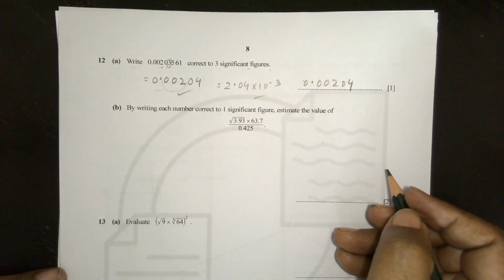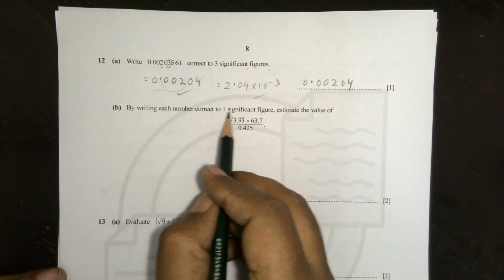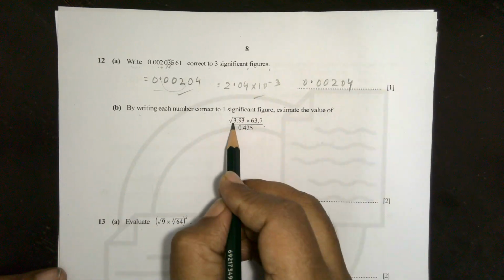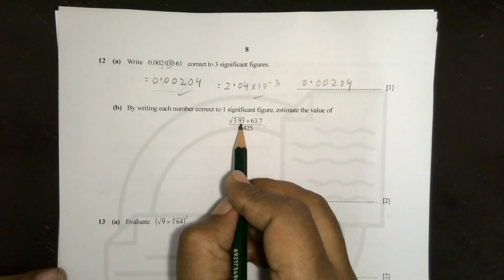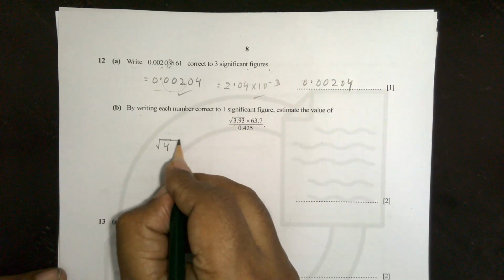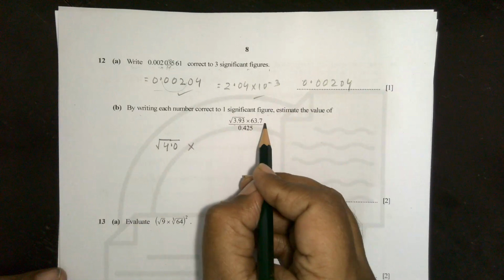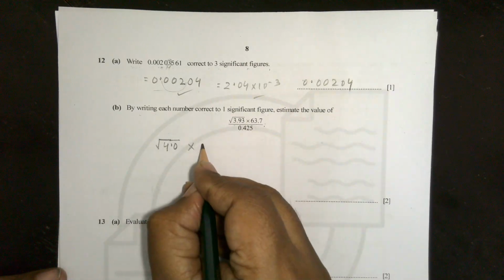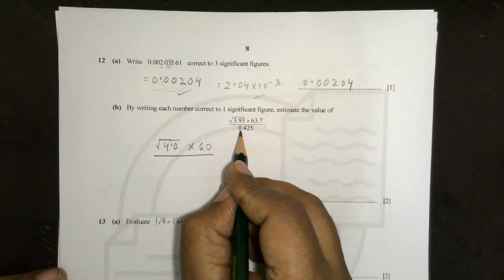And by writing each number correct to one significant figure, estimate the value of the square root of 3.93 times 63 over 0.42. This is the first digit. After 3, we got 9, so it will be converted to square root of 4, or you can write 4.0, doesn't matter. Times 63. After 6, there is 3, so it will be converted to 60.